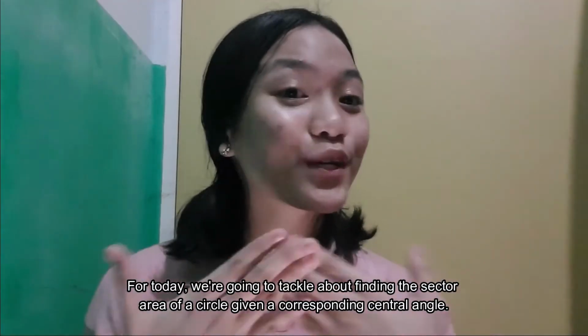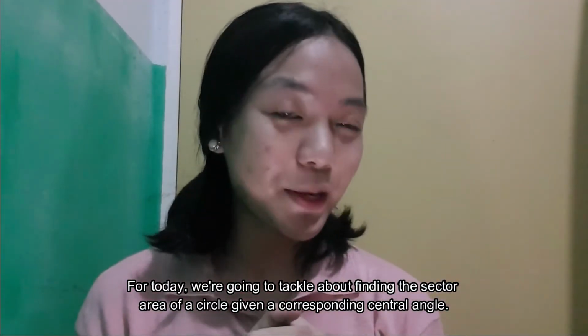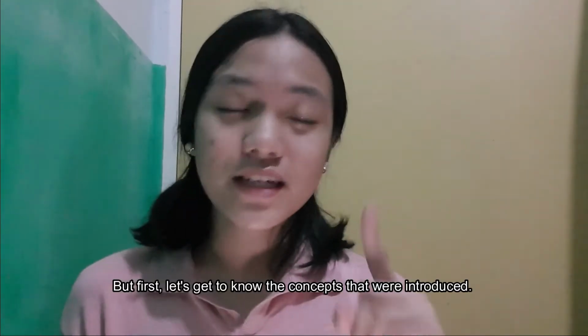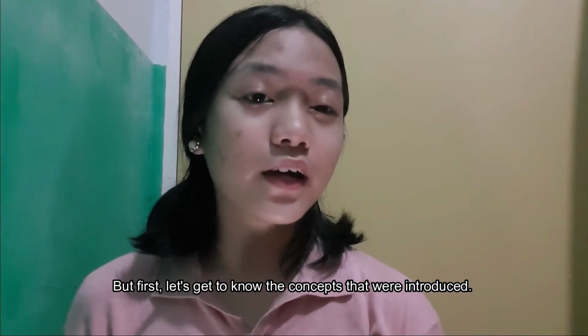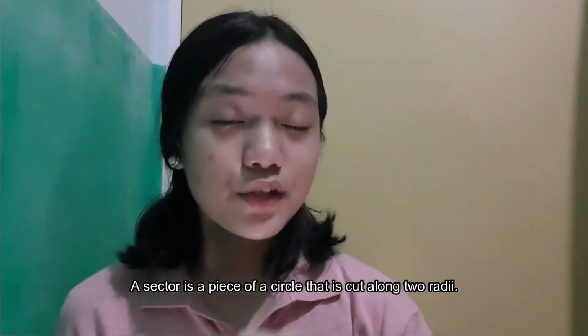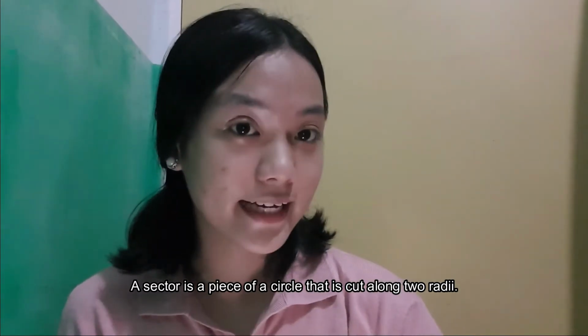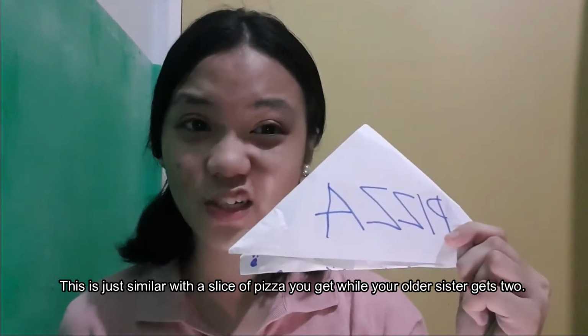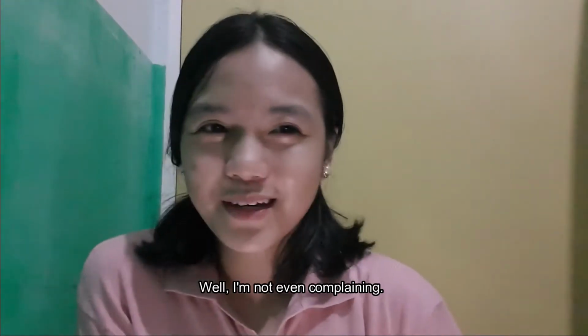For today, we're going to tackle finding the sector area of a circle given the corresponding central angle. But first, let us get to know the concepts that we are introduced to. A sector is a piece of a circle that is cut along two radii. This is just similar to the pizza you get while your older sister gets two. Well, I'm not even complaining.